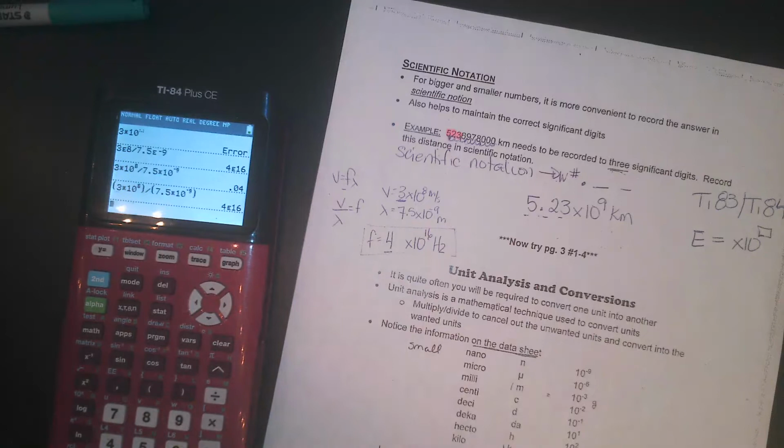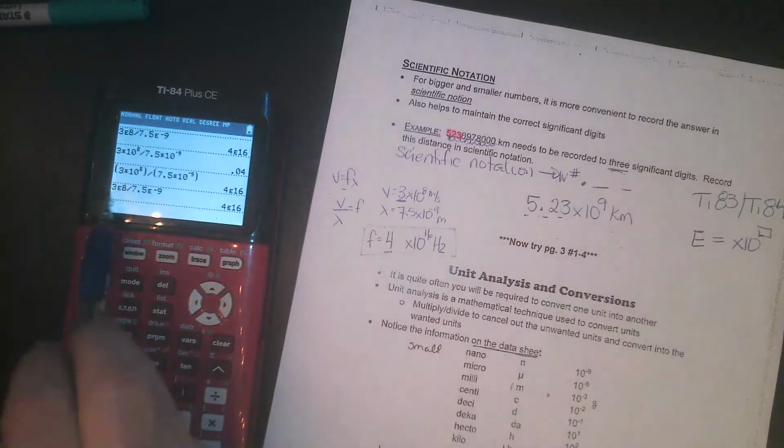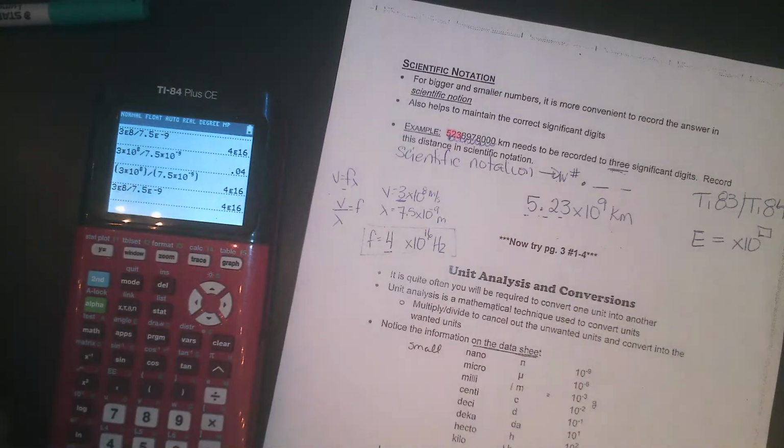Get in the habit of 3 times 10 to the power of 8 divided by 7.5 times 10 to the power of negative 9. I don't need brackets. I don't need all those extra keystrokes. I don't need to make sure that my calculator is doing the math the way that I want it to do the math. Make sure you're using these E buttons. It's very, very important.